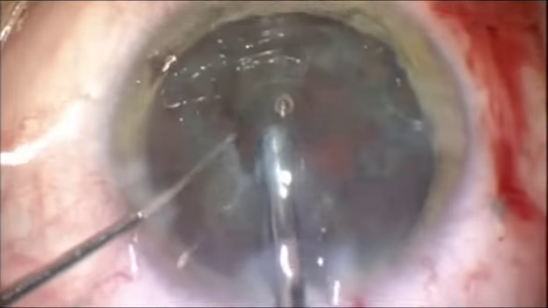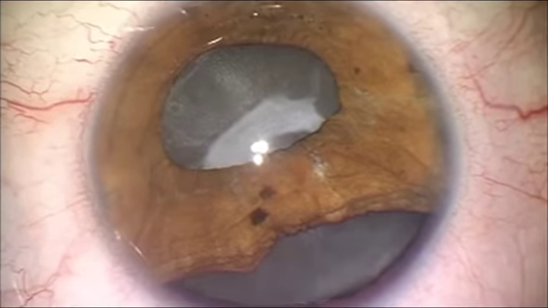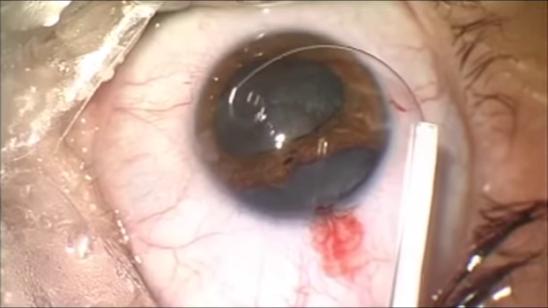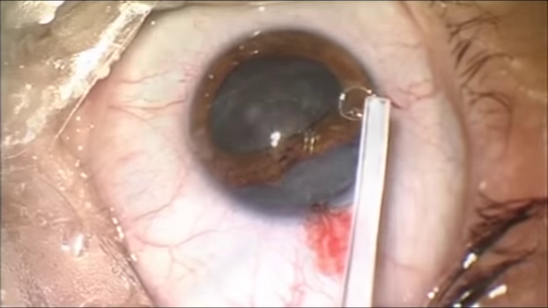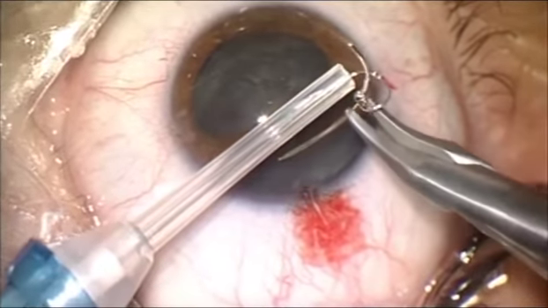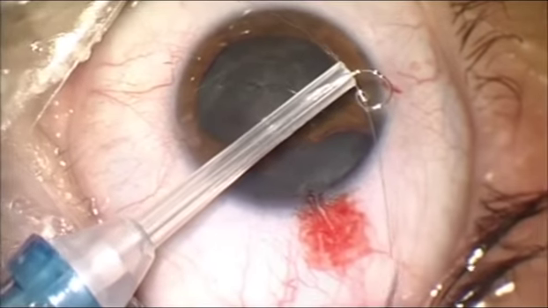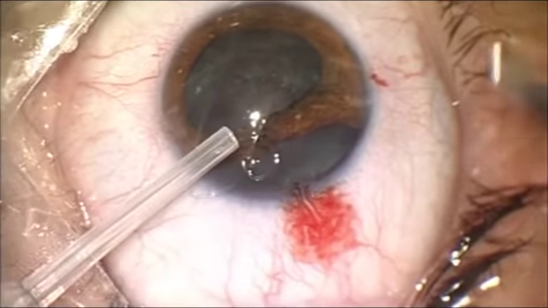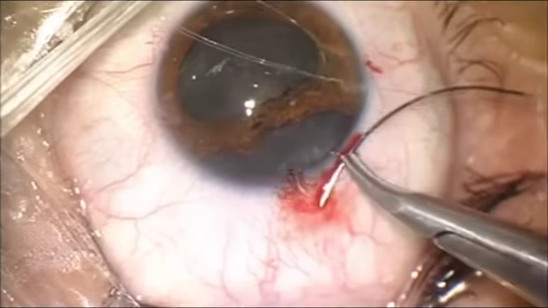This is another clinical case with giant zonular dialysis and also hydrodialysis. Again, the CTR is positioned inside the injector tube and fixated to the 9-0 polypropylene with a long curved needle.